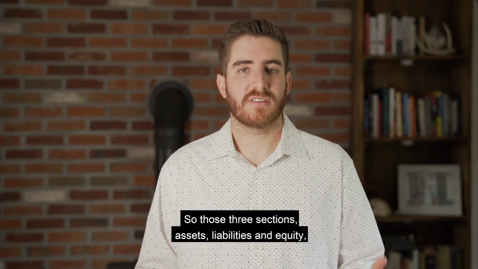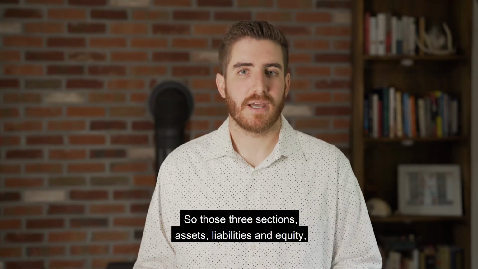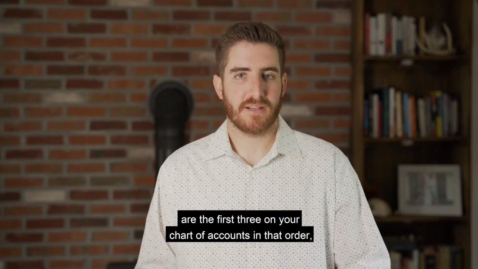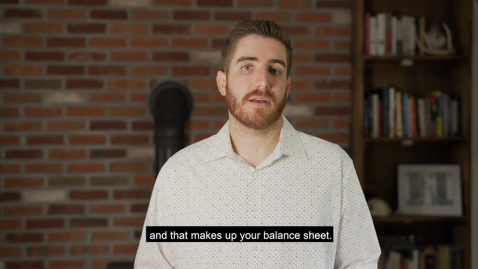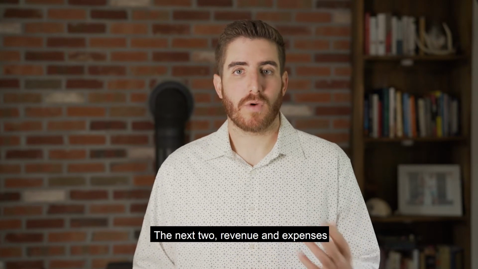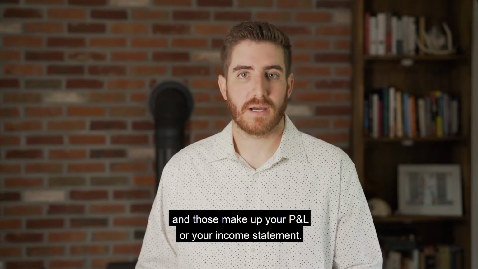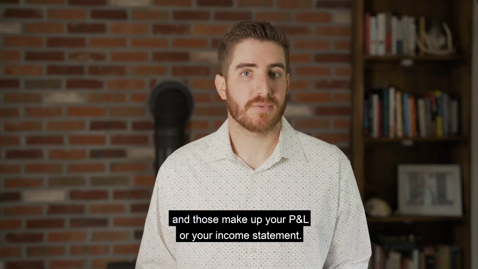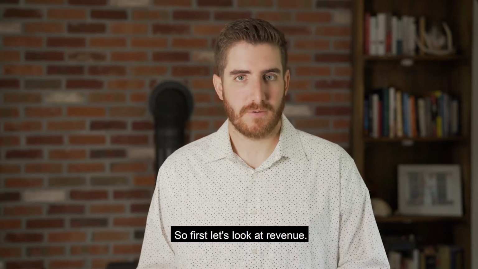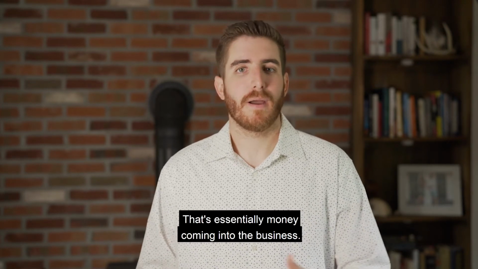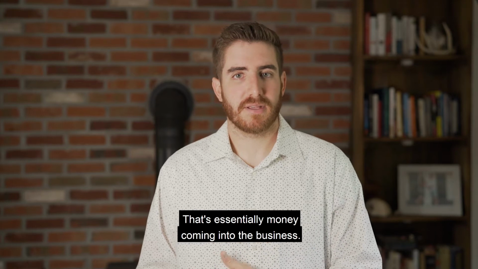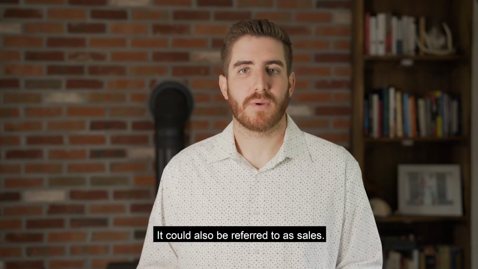So those 3 sections, assets, liabilities, and equity, are the first 3 on your chart of accounts in that order, and that makes up your balance sheet. The next 2, revenue and expenses, are the next 2 sections of your chart of accounts, and those make up your P&L or your income statement. So first, let's look at revenue. That's everybody's favorite. That's essentially money coming into the business. It could also be referred to as sales.